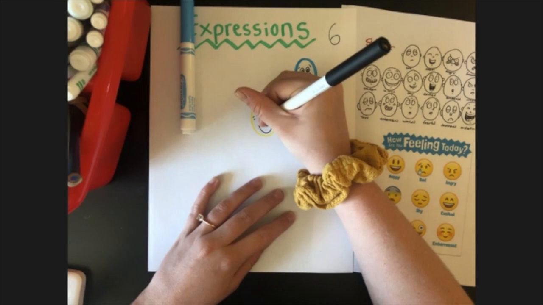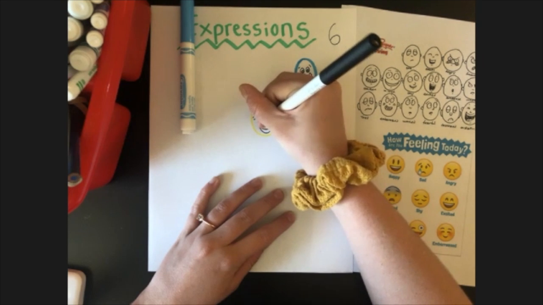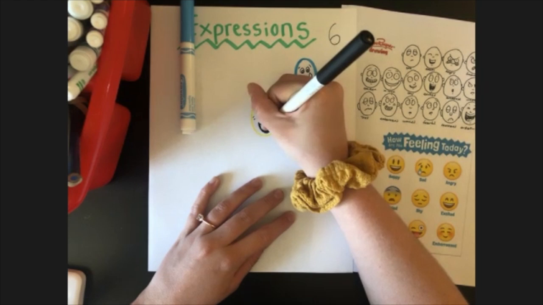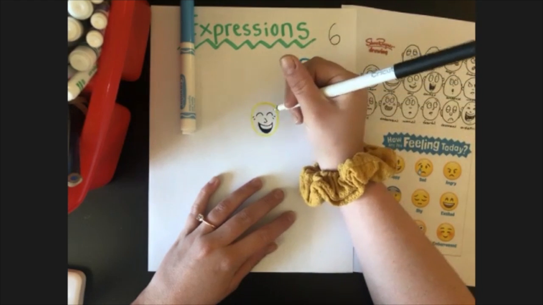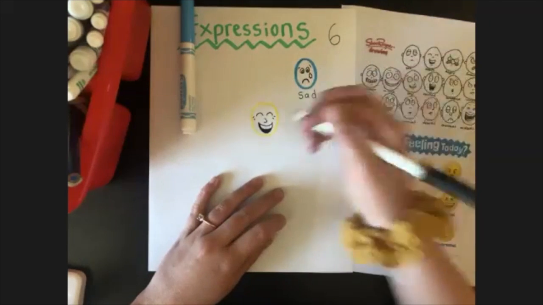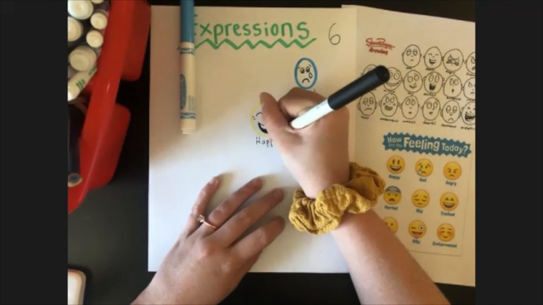And he's got to have some teeth. He's smiling so big. So I'm going to add those in and color in the space behind my teeth. And I think that's it for happy. And I'm going to make sure I write my emotion underneath again.